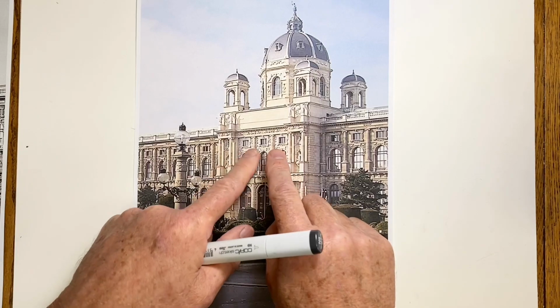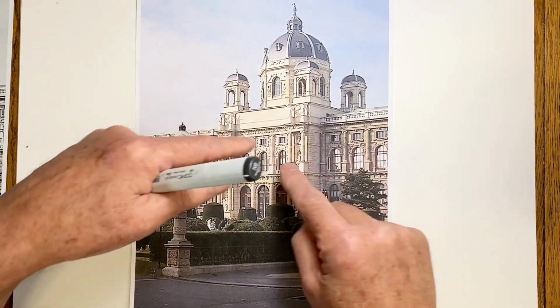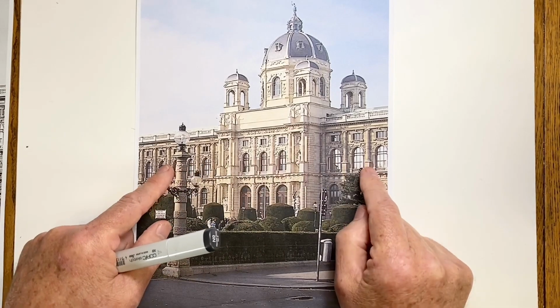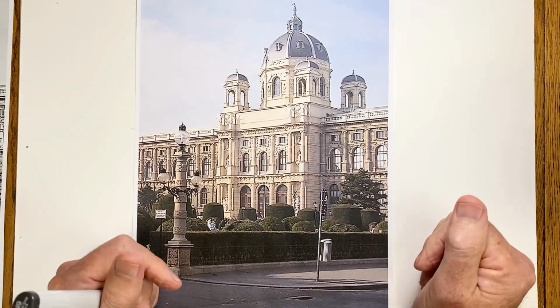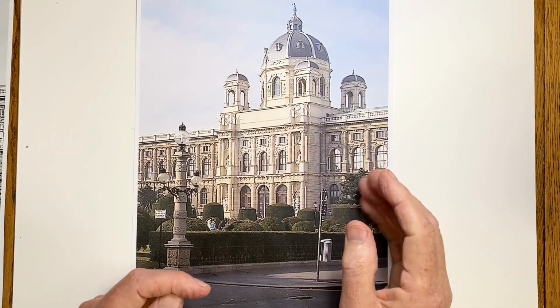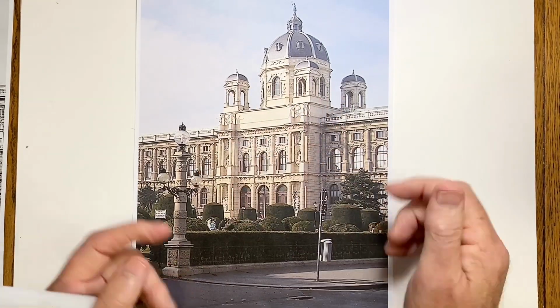But if I start in the center and work out in all directions, then that creeping error can't creep as far before I get to the end of my drawing. And it also means that the most accurate part of my drawing is the central part, which is where attention usually goes.